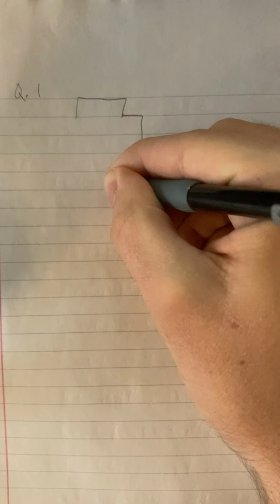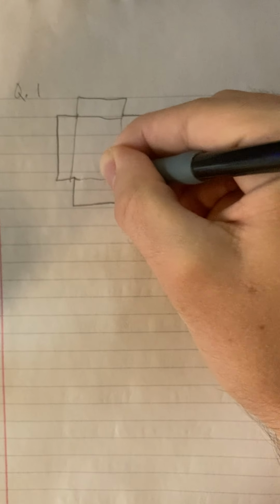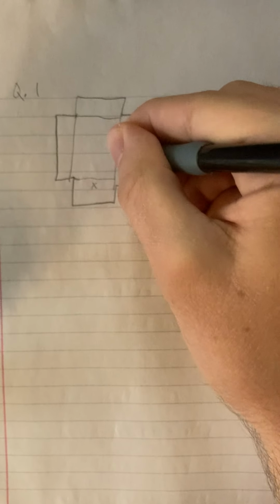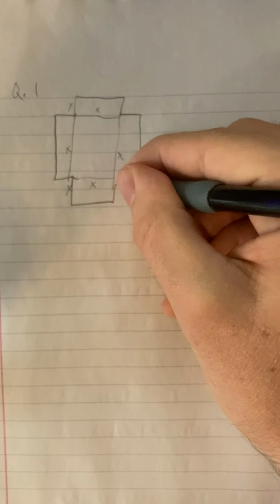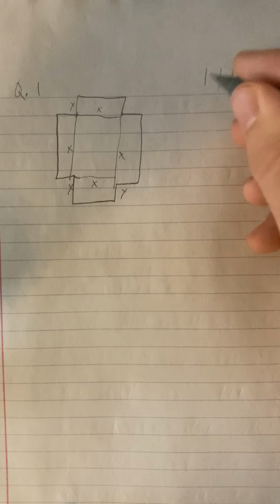So this is question 1. Let's draw a diagram. It looks something like this, a very rough drawing. These are going to be the measurements. This is what it would look like, and then it's going to be folded up. That's what it's going to look like when it's folded up.